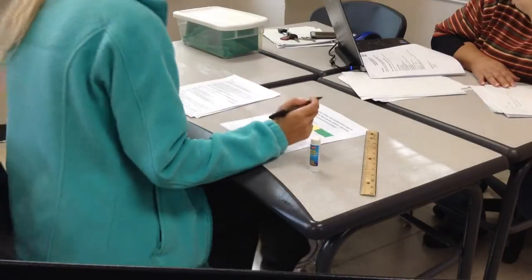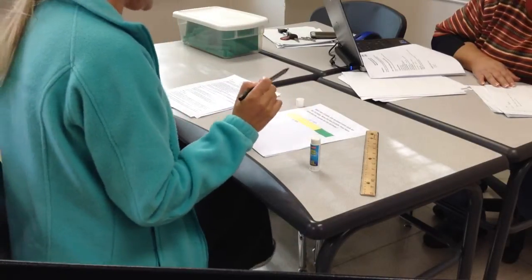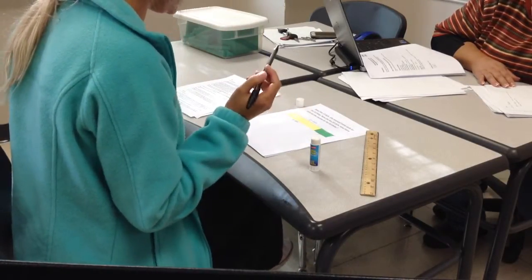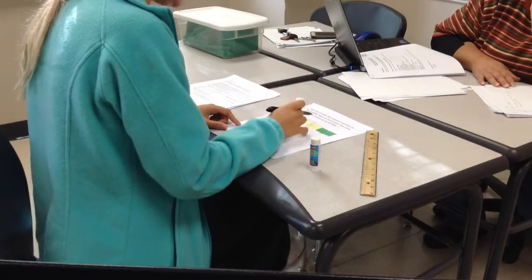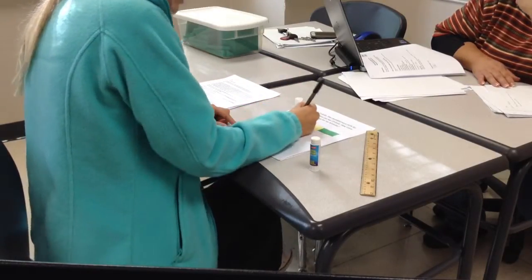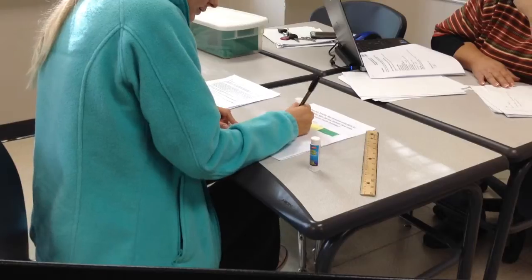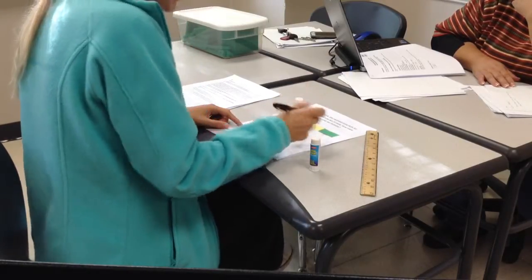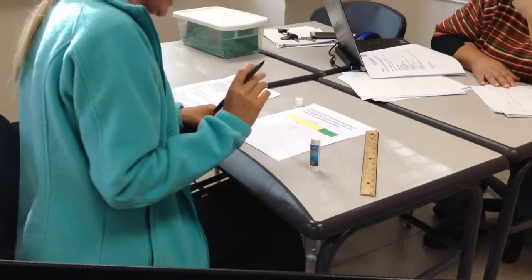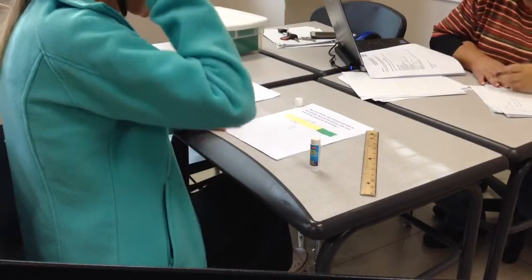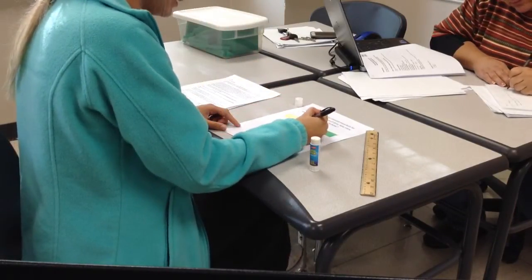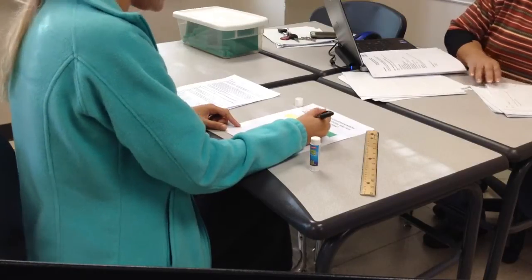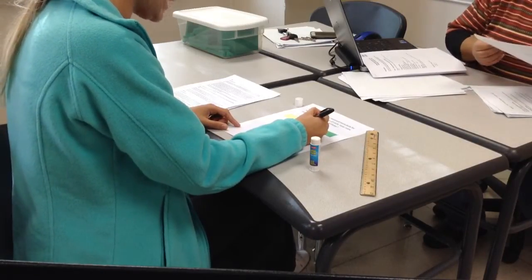Now, in order for us to figure out how many dolls she received on her birthday, we are going to subtract 13 from 20. So we have 20 dolls minus 13 dolls, so that we can figure out this green strip right here, how many she received for her birthday. Now, looking at our ones column, we have 0 ones minus 3 ones.